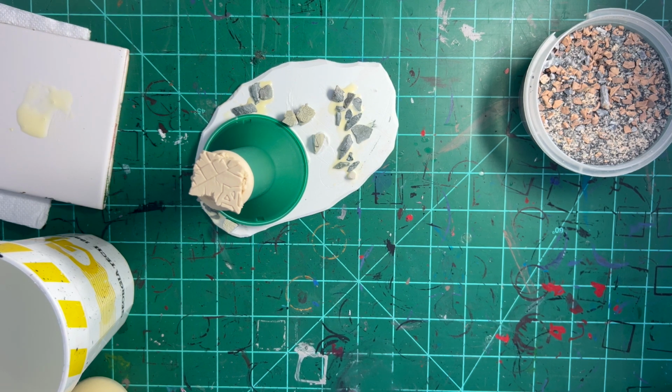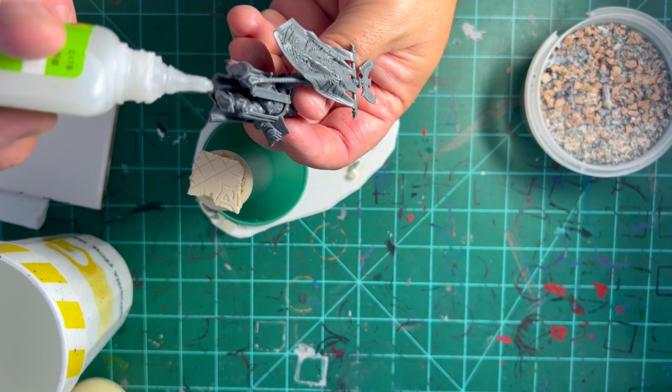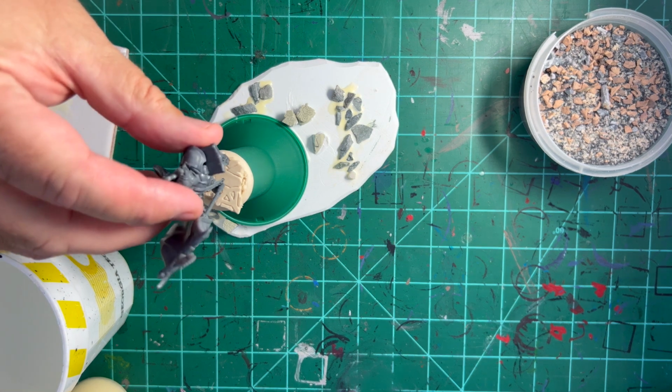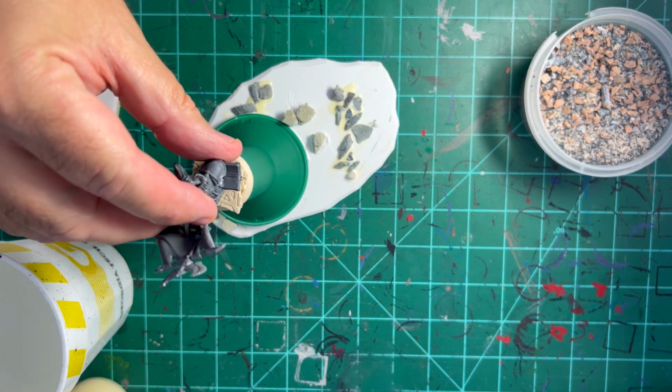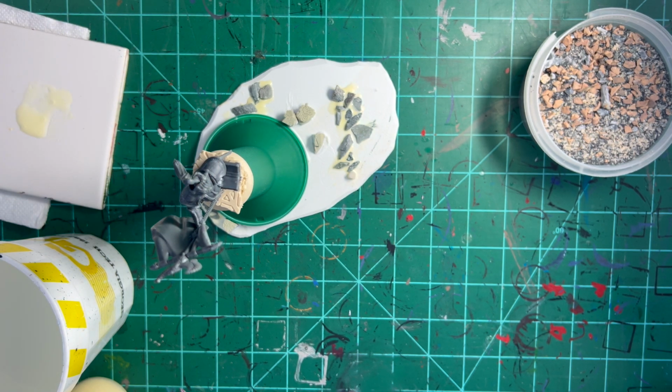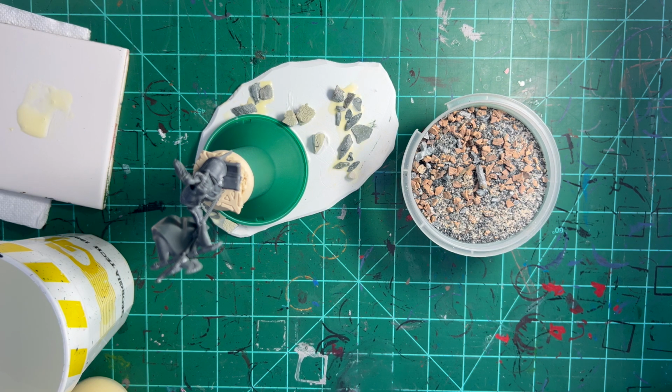So I'm just going to put a little dot of super glue on the bottom of the figure's feet. And I'm going to stick that like this. All right. So there you go. I've gotten to that spot, and the next thing that I'll do is I'm going to put some of this sand on the figure, on the base here. I am going to use a little bit more of the wood adhesive or the yellow construction glue.